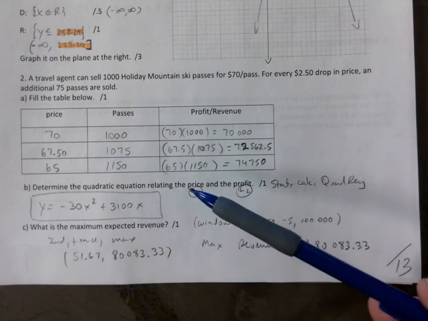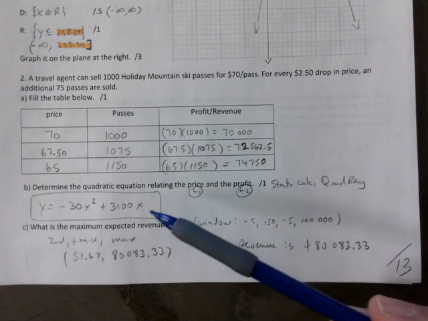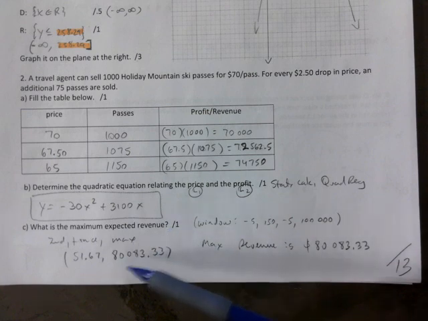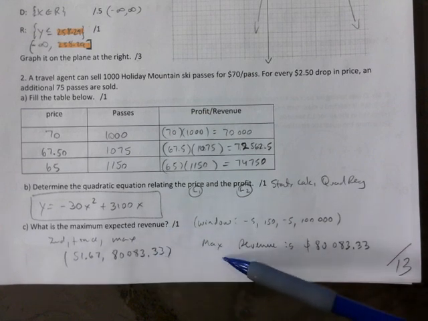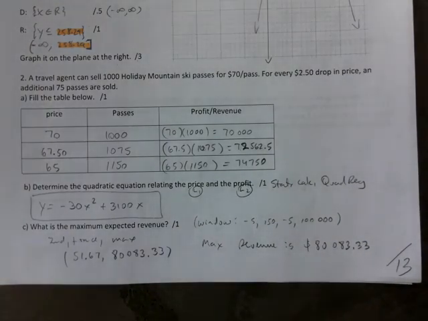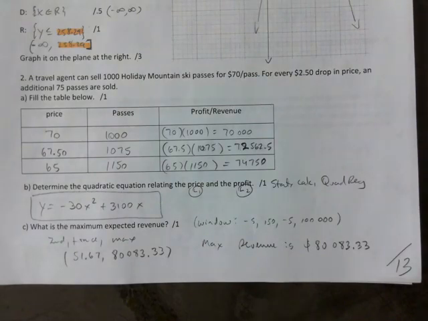You were supposed to compare price and profit, so that's the equation you get there. And then the maximum expected revenue, you find the vertex, and then you tell me it's the 80,000 that you wanted. Some of you had maybe forgotten to add units or whatnot, but overall, you were doing all right.